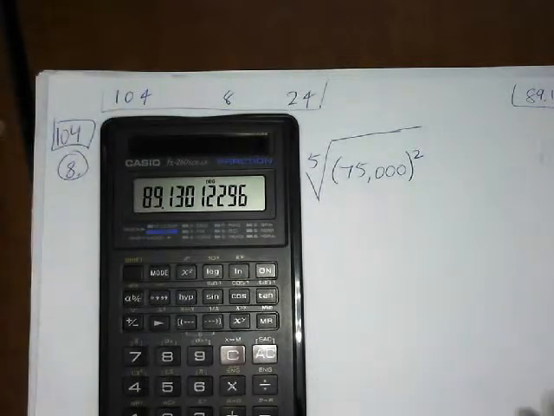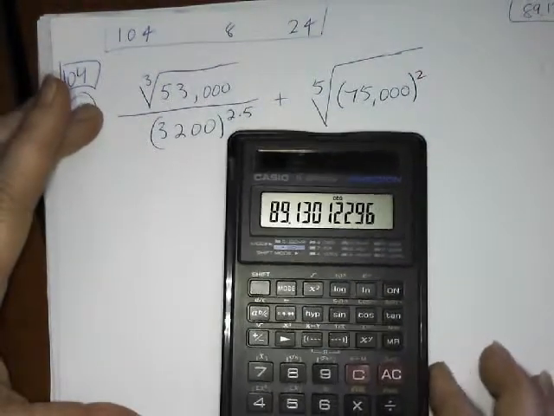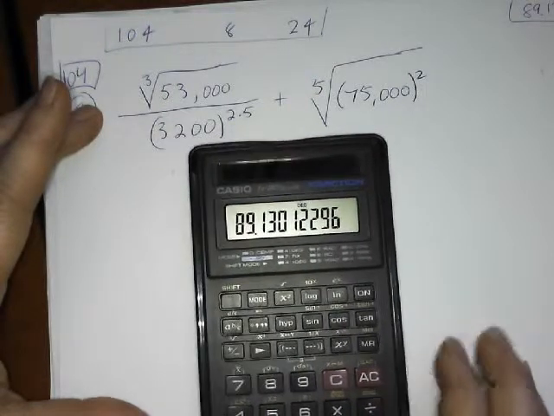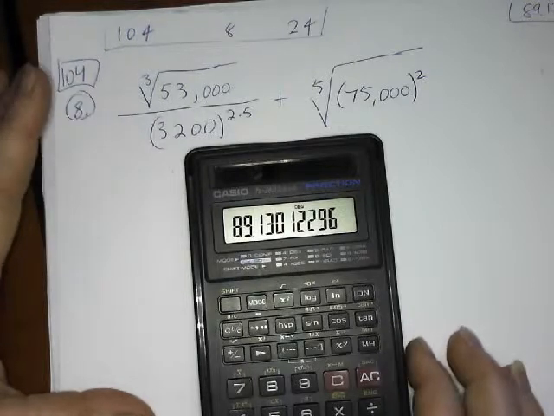So I don't know if that helped you or not, because everybody has different calculators. If anybody needs me to do another one using the calculators that we have in the classroom, I can do that, but I hope that helped.